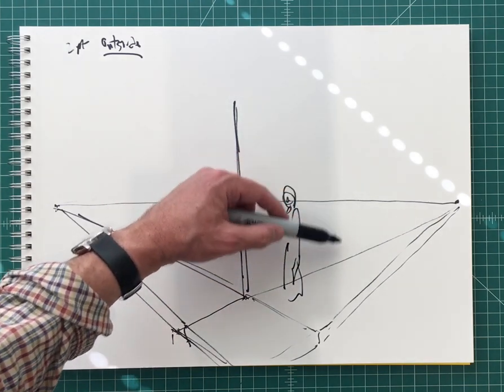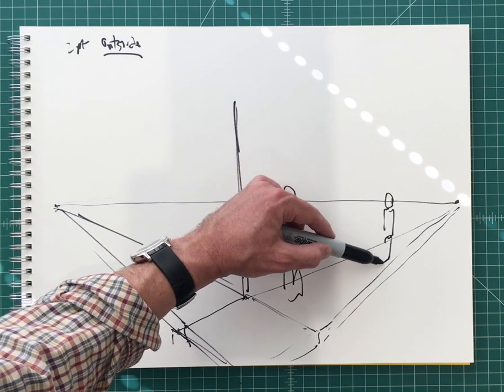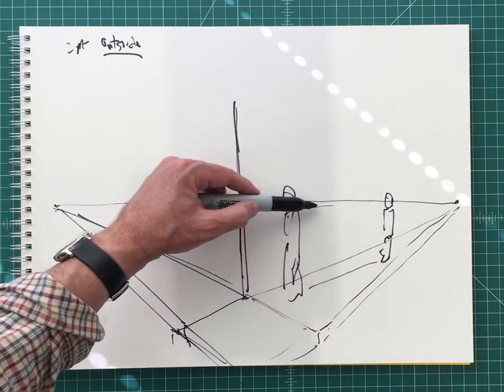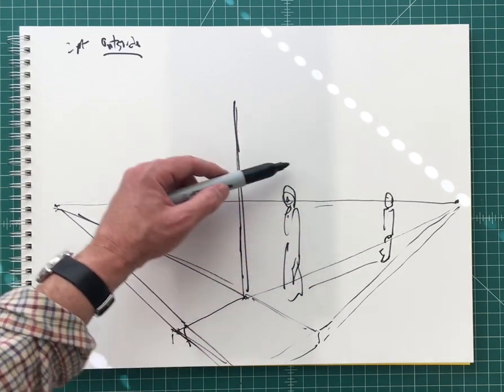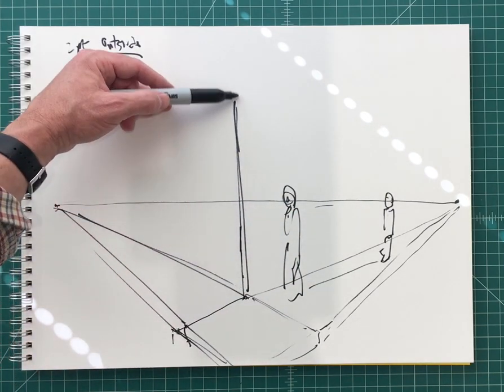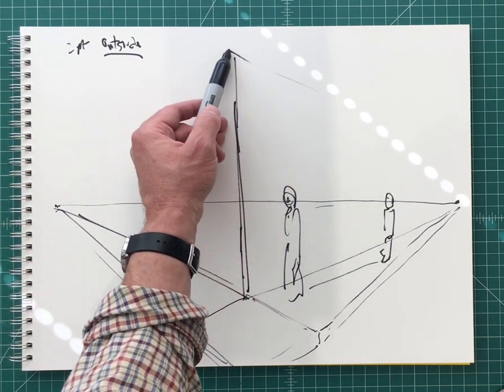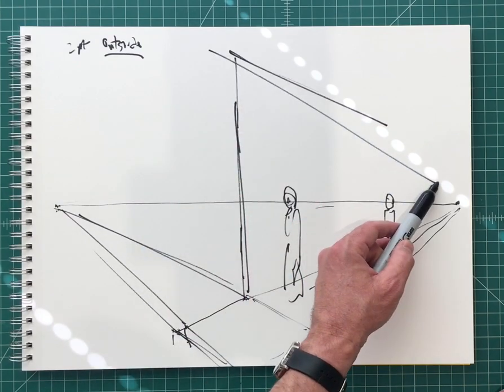There's a person, there's a person back here. They're going to be a little smaller, right? Their feet are in line, their heads are in line. If they're taller than the person who's doing the eye level thing, then that's part of it. But yeah, so you've got the top of the building. Top of the building goes down to this point here.